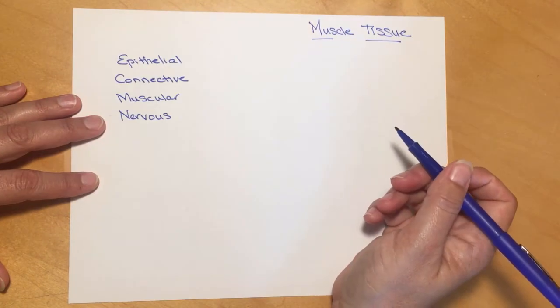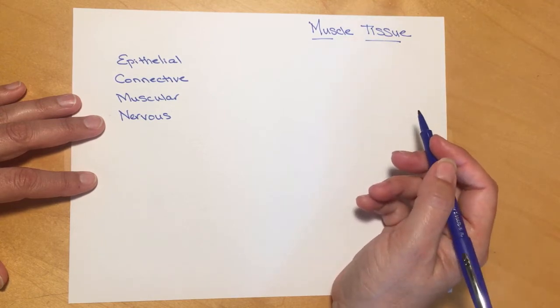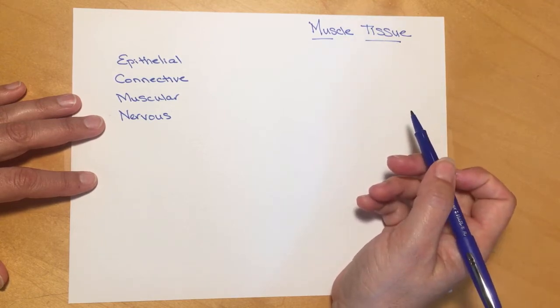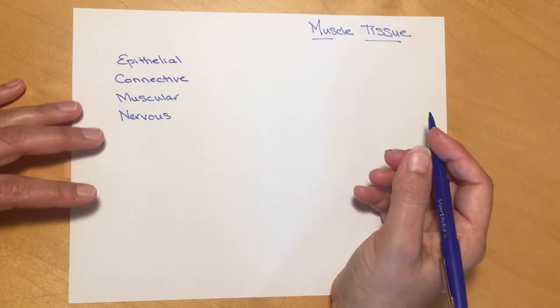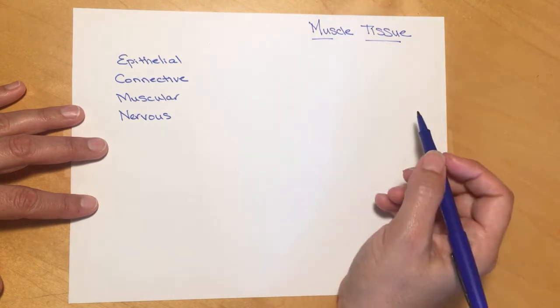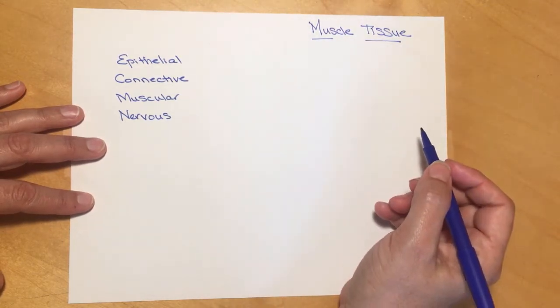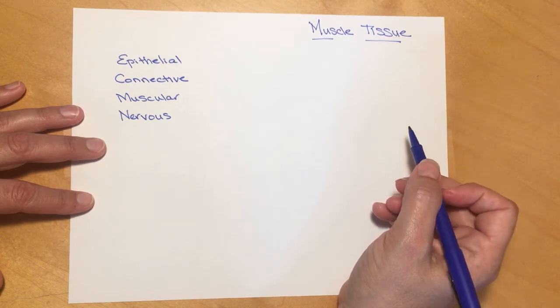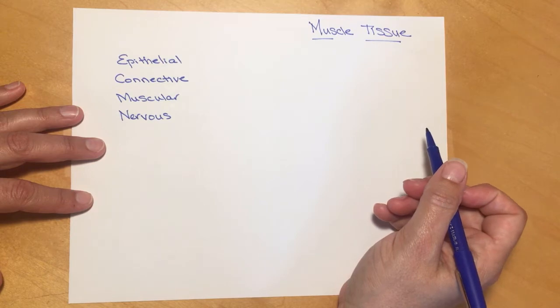The four types of tissue include epithelial tissues, which, as we've already learned, cover the cavities and line various parts of the body. Connective tissue, which helps to hold everything together and pack the body together. Muscular tissue, which is important in movement, and nervous tissue, which we haven't gotten to yet, but we will soon, and nervous tissue is important in communication from one part of the body to another.